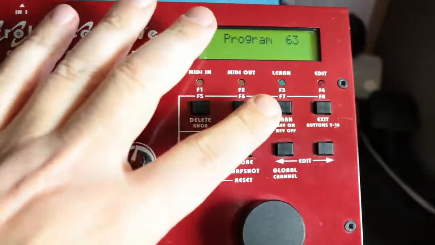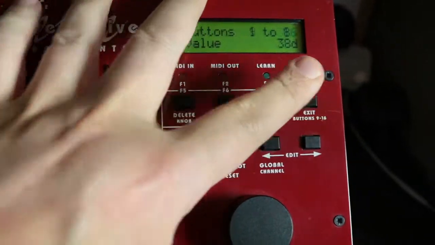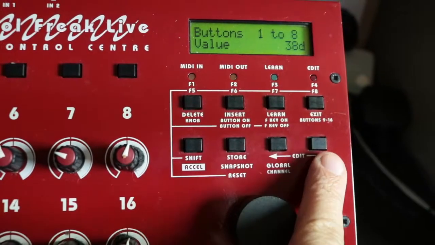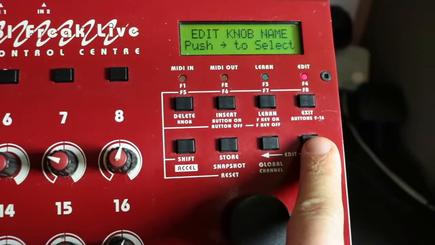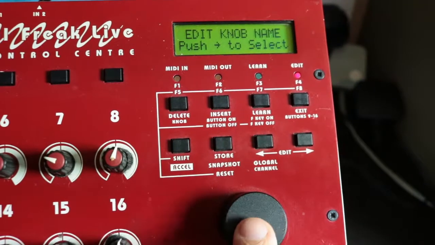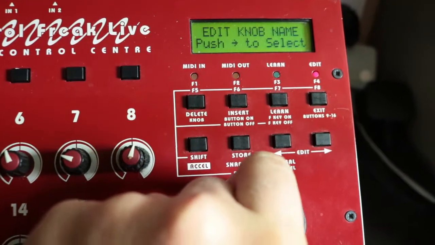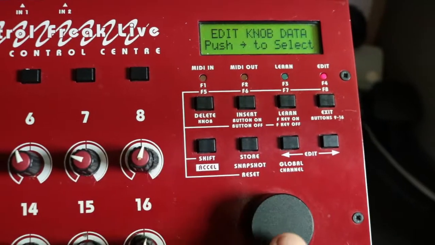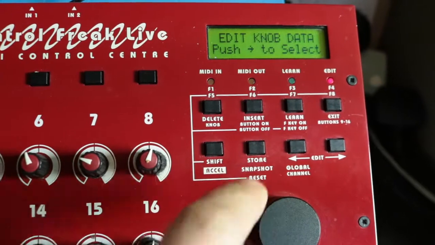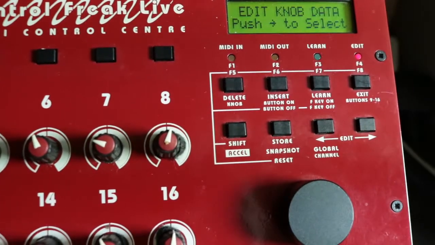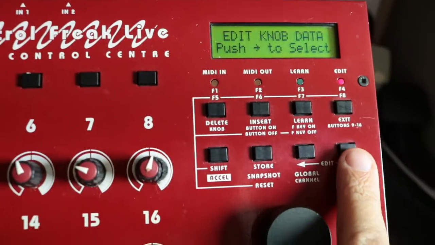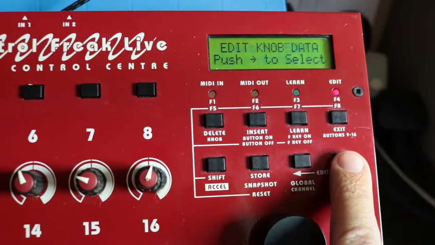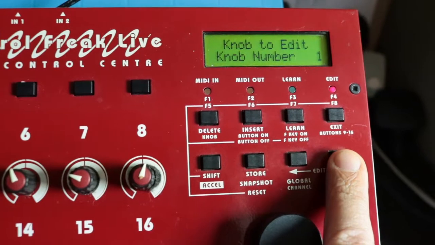So first thing we do is hit the edit button, hit this right hand edit thing here. It says edit knob name. We don't want to edit the name of the knob, although we can later if you want. We want to, with the wheel, select edit the knob data, and that means what data the knob is going to send.